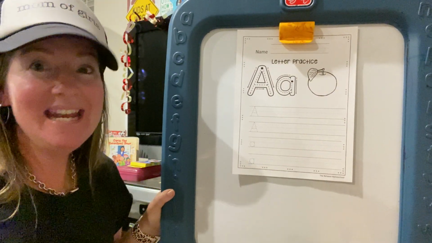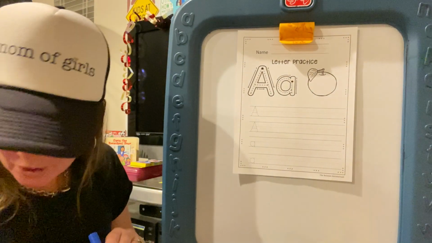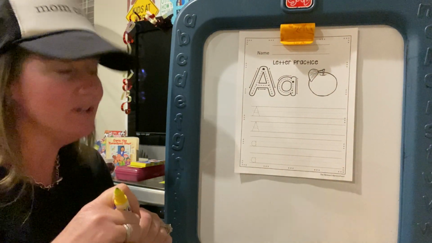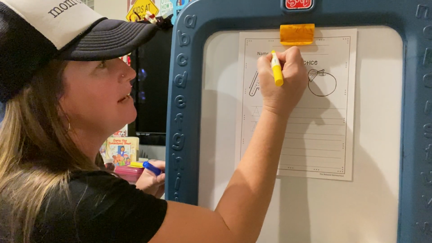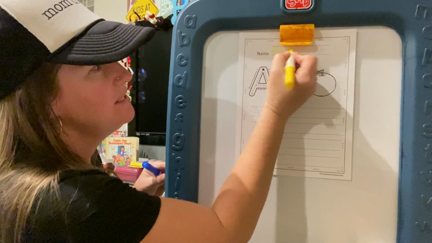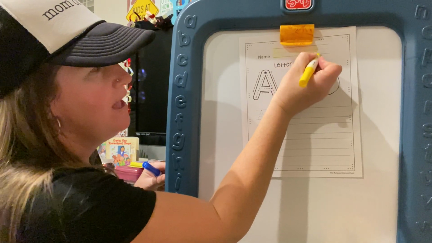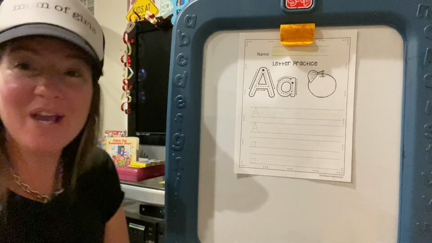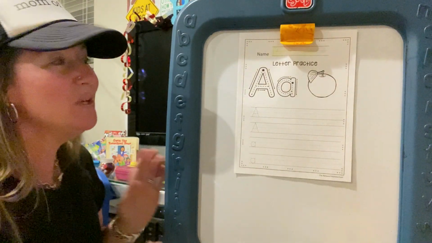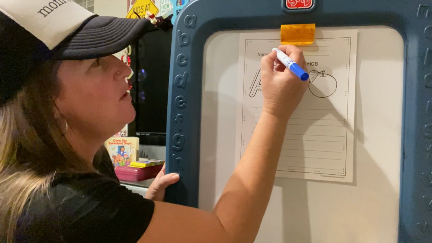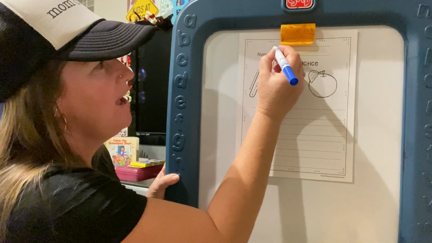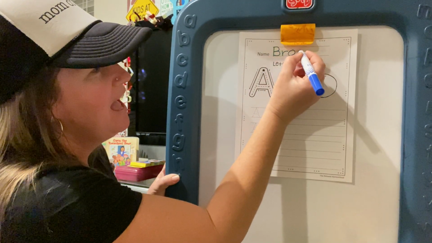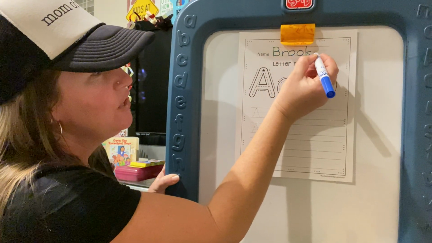Now, if you need help writing your name, it's a great idea if your grown-up wants to take a yellow marker first and write your name. So we'll practice. There's mine in yellow. And then I can practice tracing over my name. So if you're working on practicing all letters for your name, that's a great way to practice. Have your grown-up write it in yellow, and then you can take your marker and you can trace over the yellow and practice writing your name.